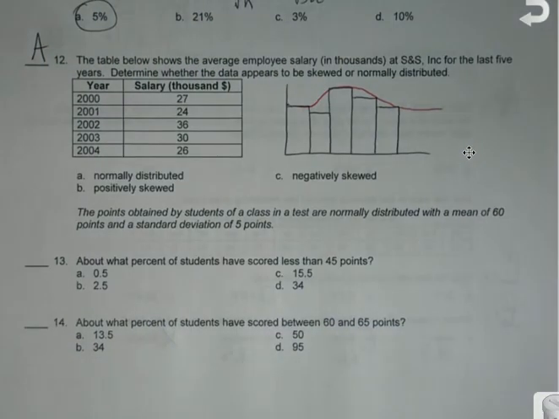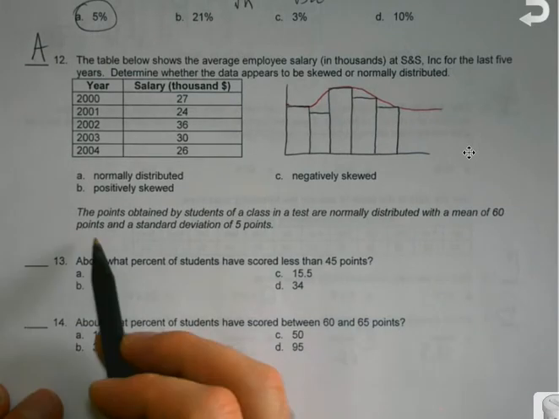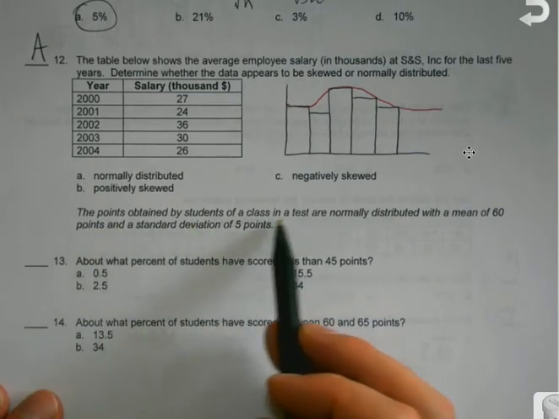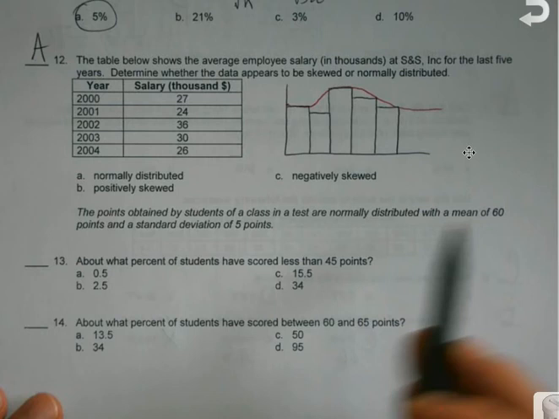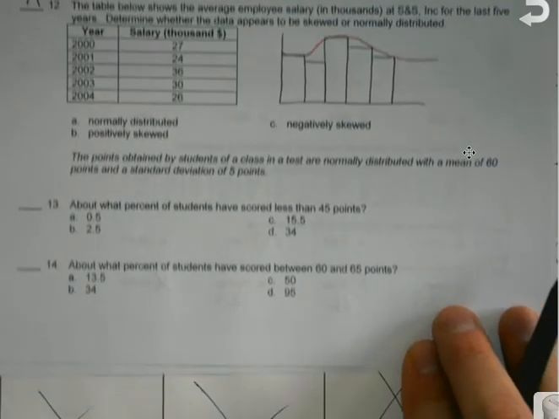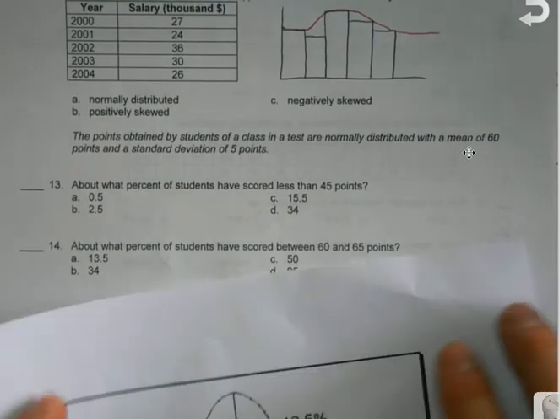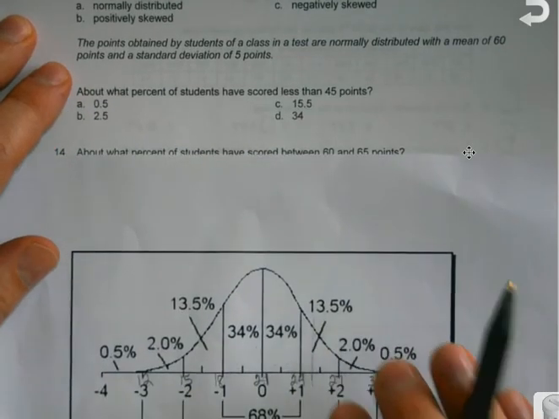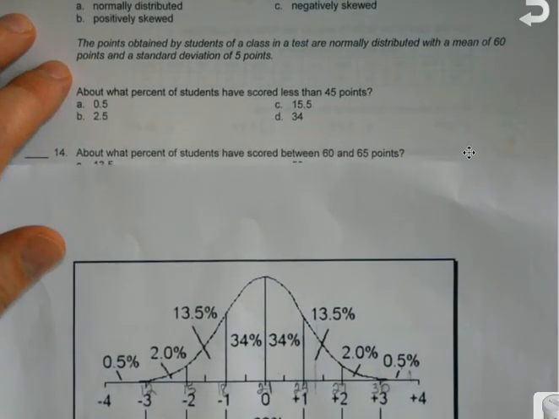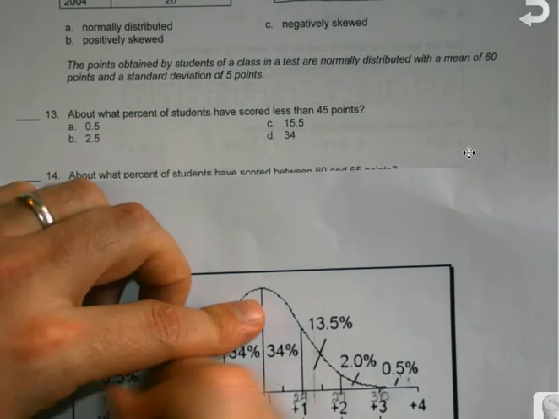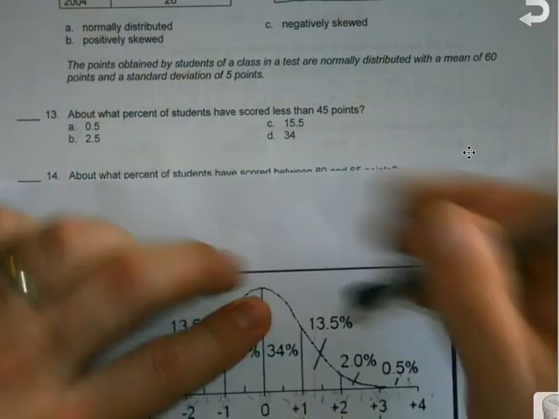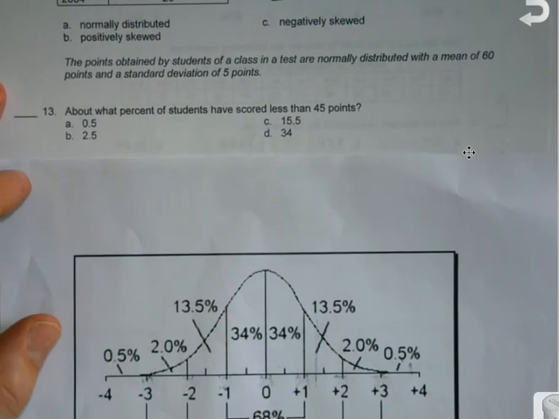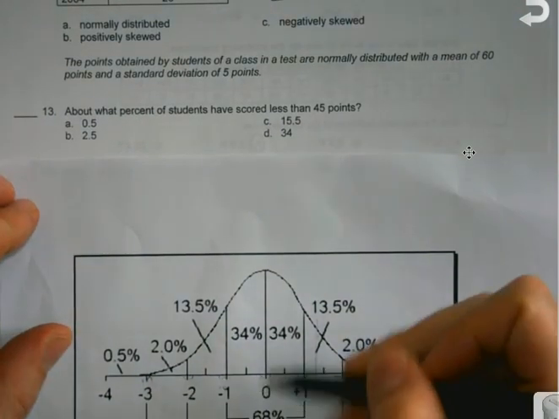Okay. What percent of students have scored less than 45 points? Like I probably should read what's above here. The points obtained by students in a class test are normally distributed with a mean of 60 and a standard deviation of 5. Okay, so let's move this up a little more. So let's say we don't have a pencil and we don't want to screw up our sheet, so we're just going to look at it blank way here. So my mean is 60. My number in the middle is 60.